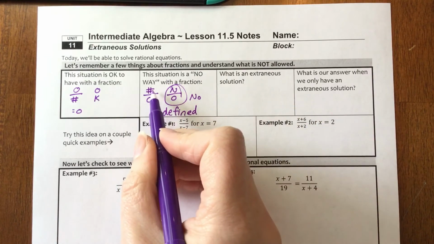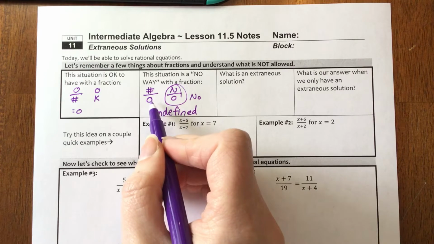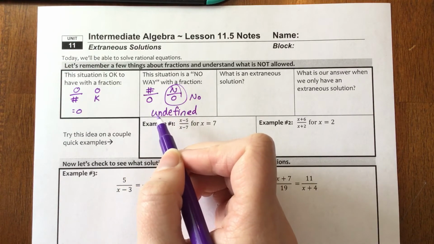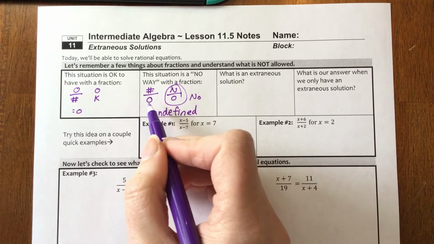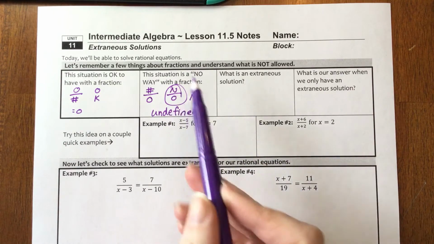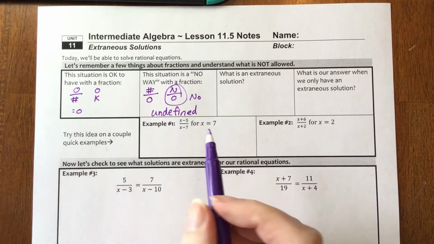It's like if I ordered a certain number of pizzas, like 7 pizzas, but 0 people were there to eat pizza, then what happens to all of the pizza? If you put it in one pile, that's dividing by 1, but you're trying to put it in 0 piles. That's impossible. So this no way example is an extraneous solution.